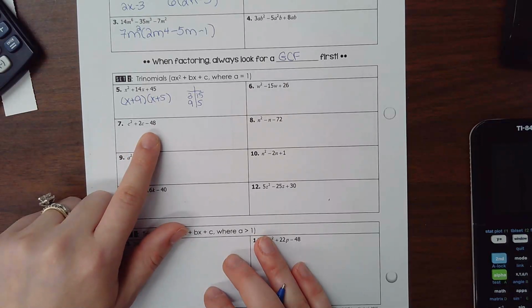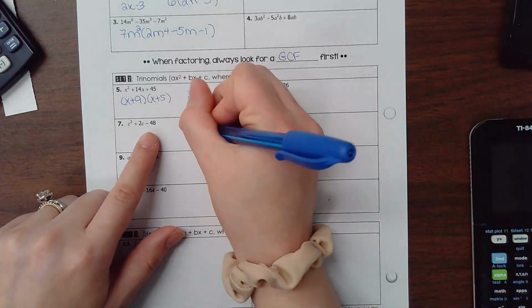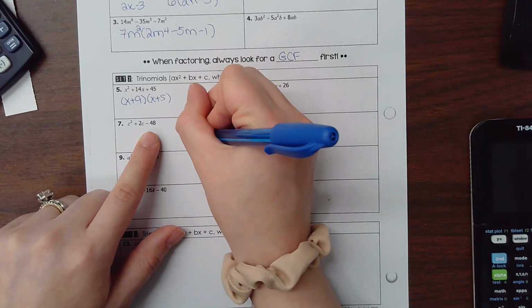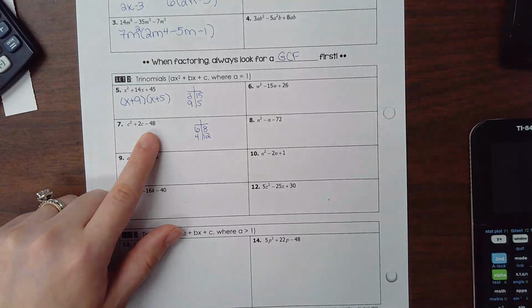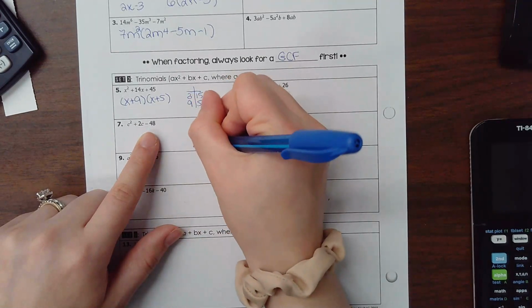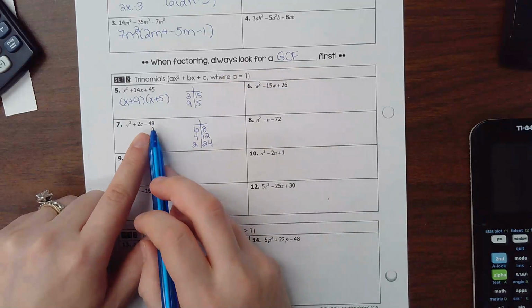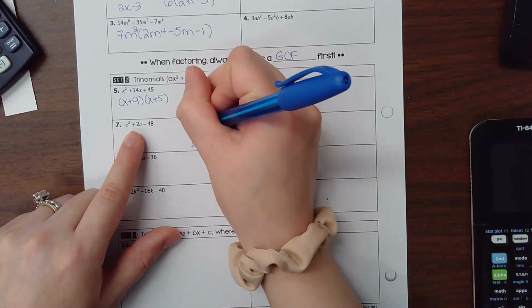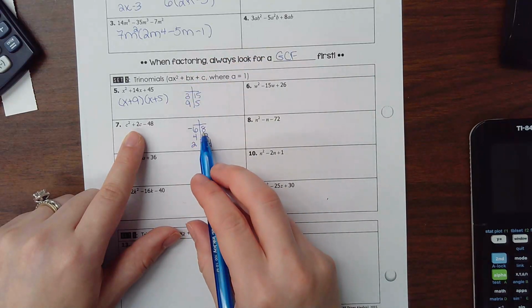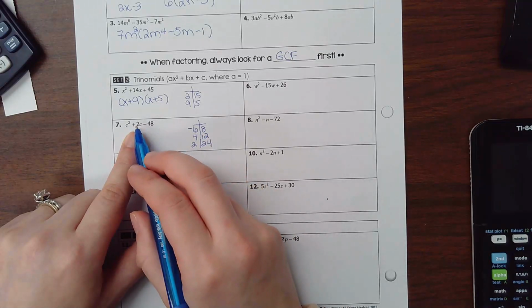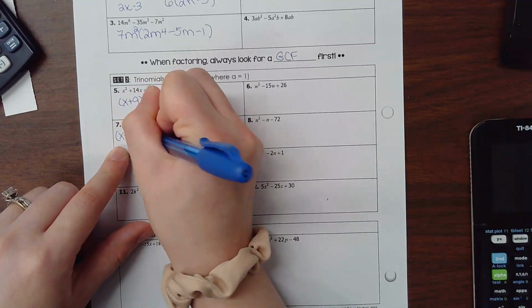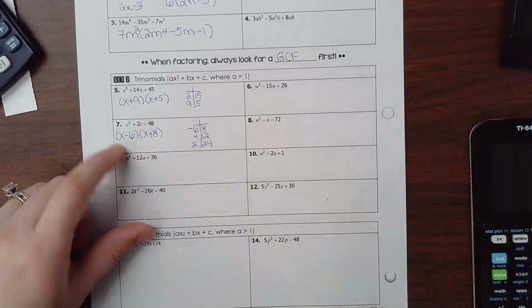Let's do some more. Now I have a negative. So I have 48. So I automatically think of 6 and 8. I think of 4 and 12. I know 2 and 24. Those are some, and I need it to add to positive 2. Looking at these, if I make this a negative 6 and this a positive 8, I would add up to a positive 2. So I'm going to write it as x minus 6, x plus 8, and that would work.